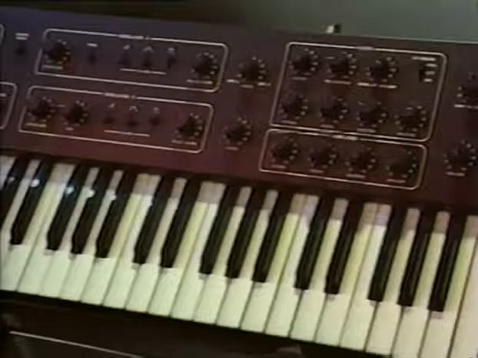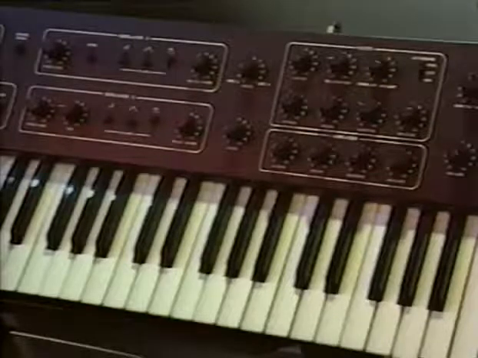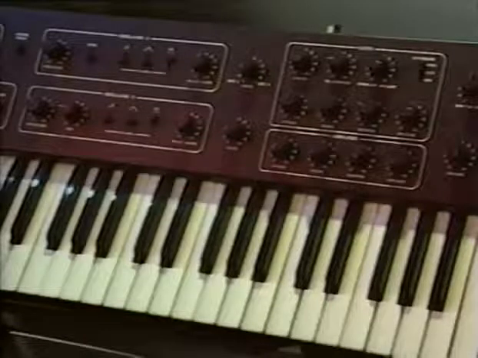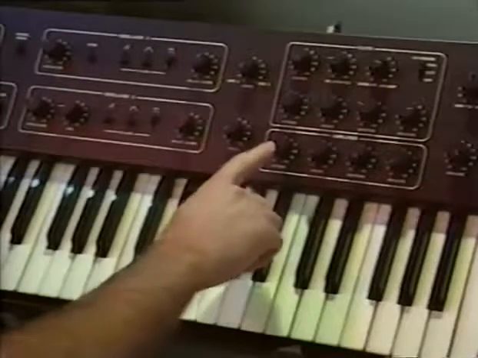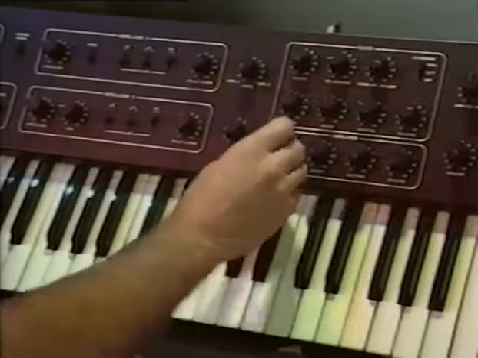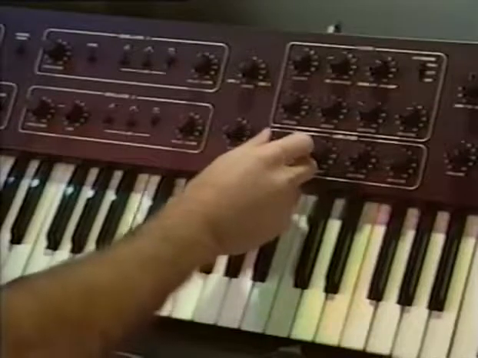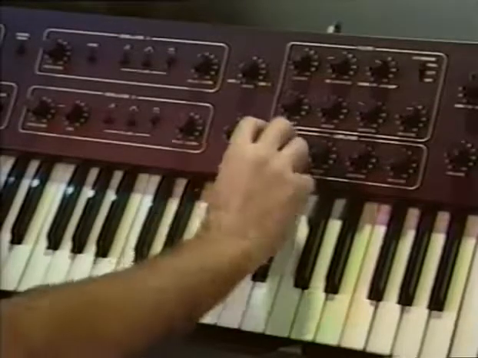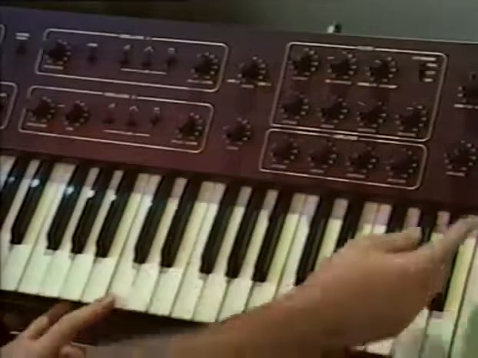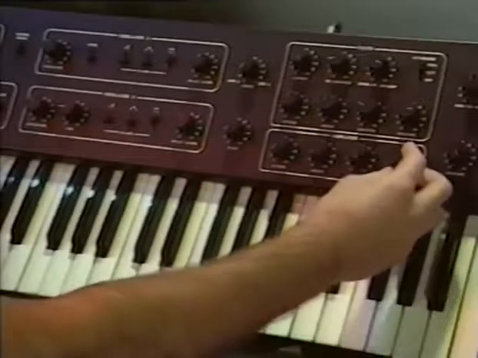Envelopes take some getting used to. But let's just try and make some basic changes to this envelope to see what's involved in manipulating the ADSR, or any envelope generator. We have our attack, which we can slow down. Or speed up. And we have our release, which we can slow down or speed up.